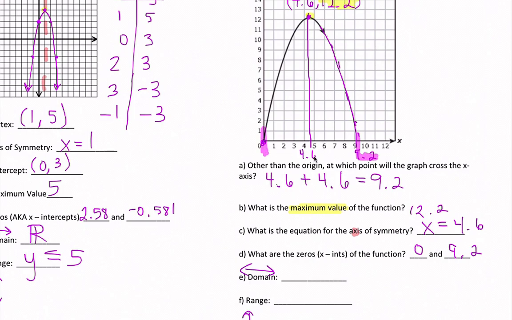So this time we actually have 2 stopping points for domain. It starts at 0 and it ends at 9.2. So whenever you have 2 stopping points, we start with the smaller number, which is 0. Because we start with the smaller number, we're always going to use less than. Everything is solid here, so I have my or equal. We put the variable for domain, which is x. I'm going to put another less than or equal because everything is solid, and it goes from 0 to 9.2.